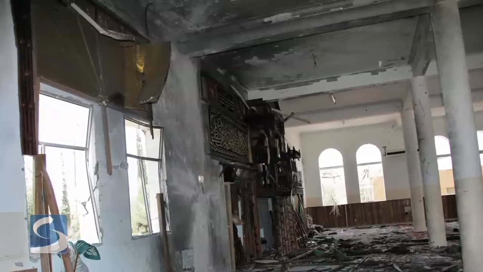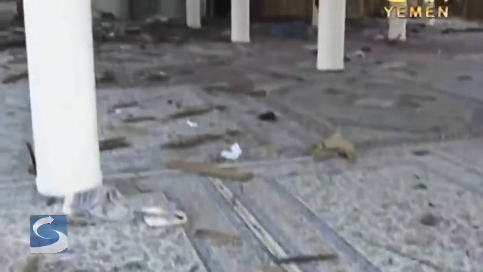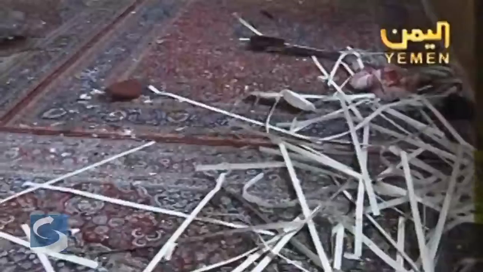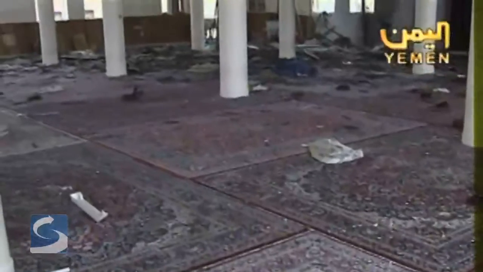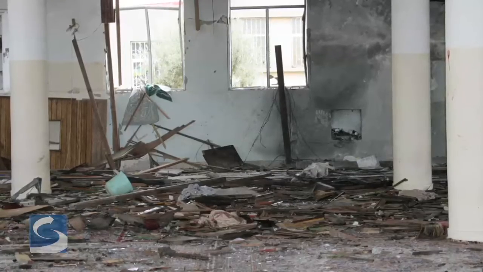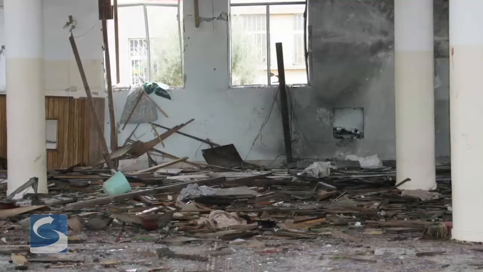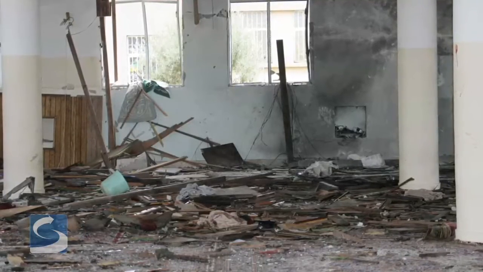As we look at the wood, not only in the minbar, but also the carpeting on the floor of the mosque, there's no indication whatsoever that we had any sort of napalm or gasoline added to the charge. Indeed, if there was any burn, it would have been basically from the heat reaction of the explosives themselves.